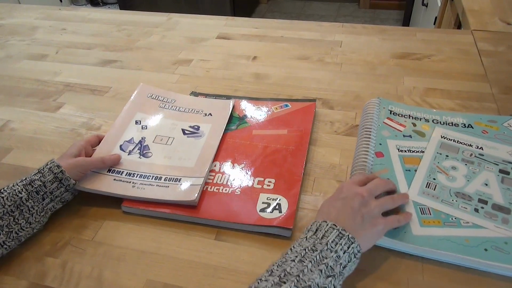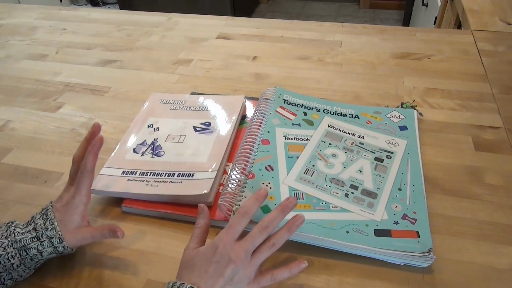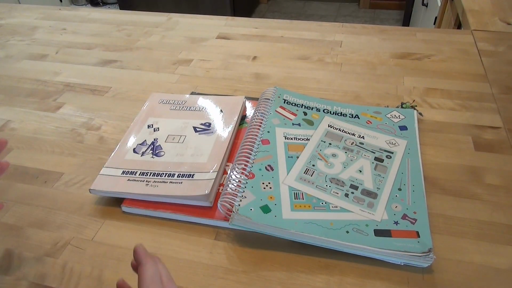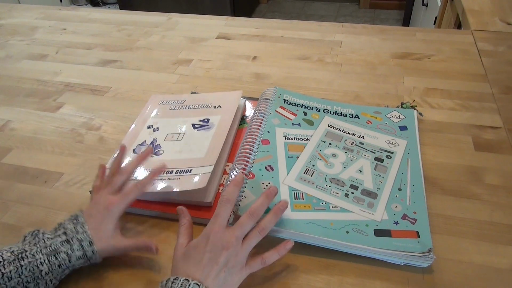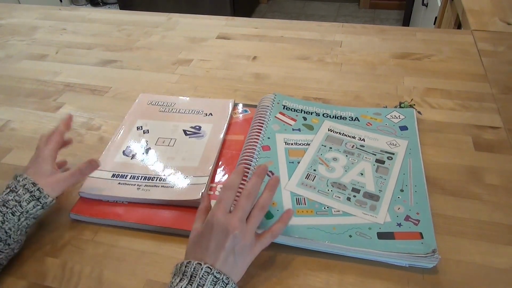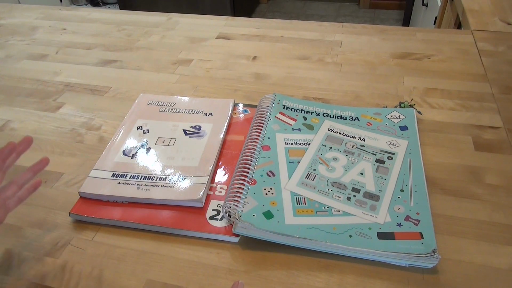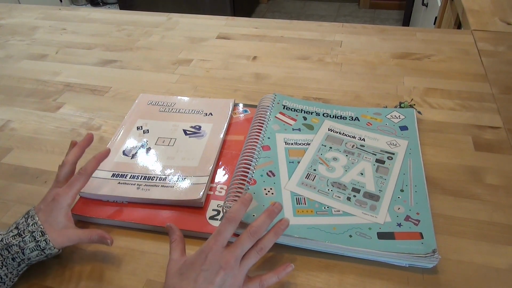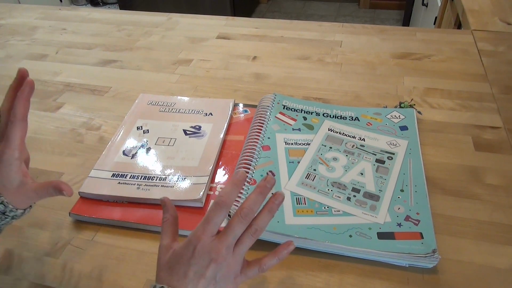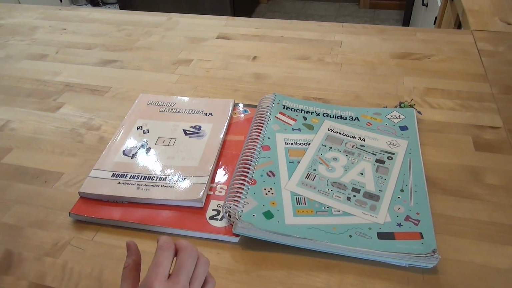One more little disclaimer. I am not a mathematician. I do not love math, but I have spent hours researching Singapore math and math for homeschools, and this is just what we have settled on at this point. Some version of Singapore math.